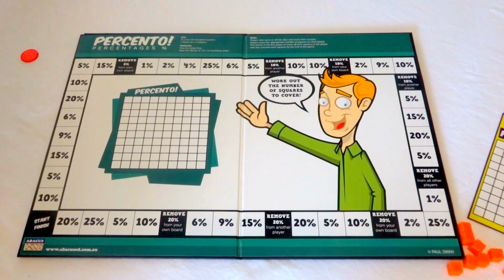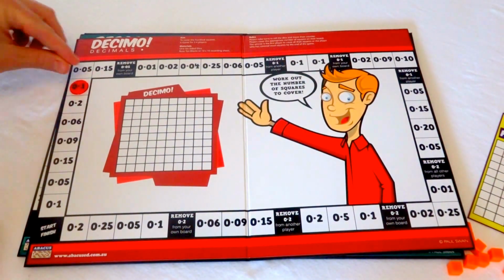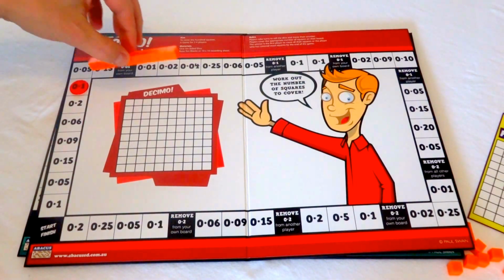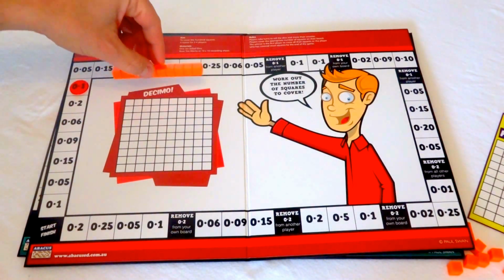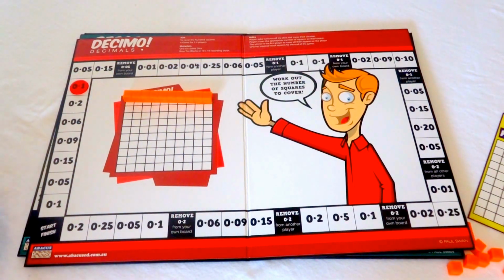If you look at Decimo, can you see it's exactly the same spot, 0.1? So if I was covering 0.1 or 10% or 1/10 of this bit, it'd be exactly the same. And that way I'm trying to make the links between the fractions, the decimals, and the percentages.